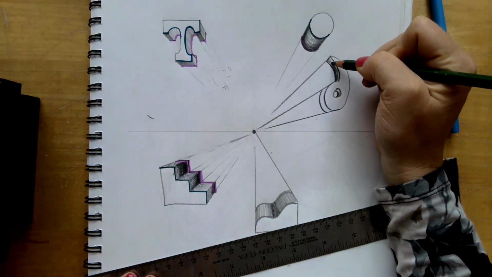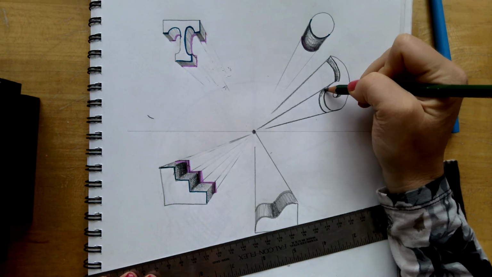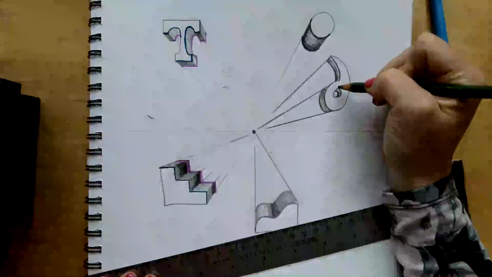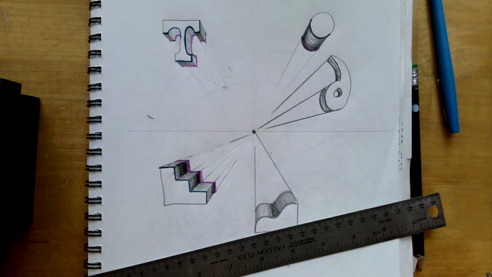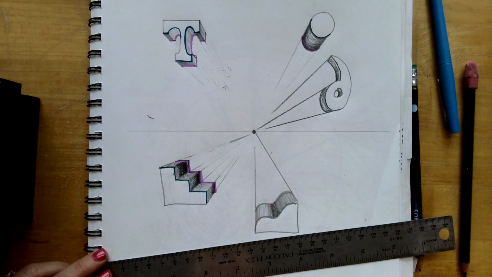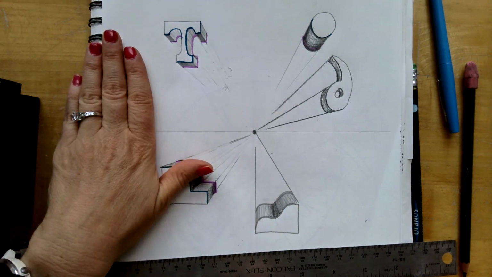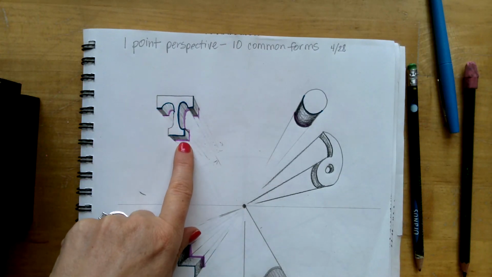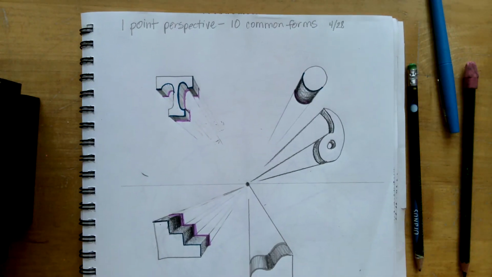So please ask for help if you need it. If there's other people that you follow on YouTube or you know of a good method for one-point perspective, go ahead and find other resources. But you are going to complete 10 common forms, shading the part that recedes back in space.